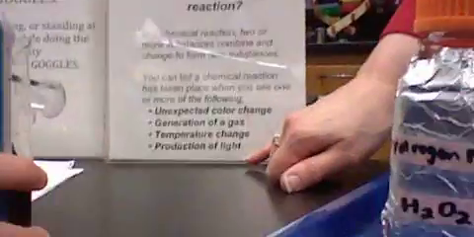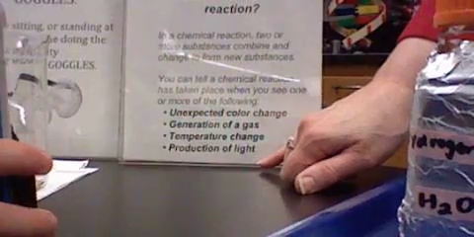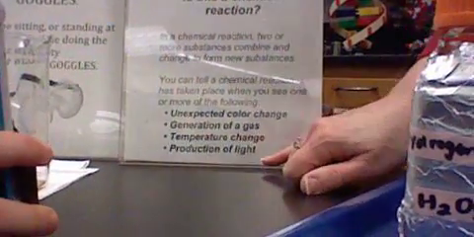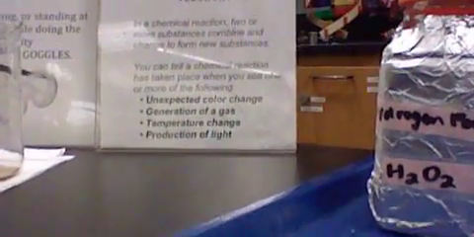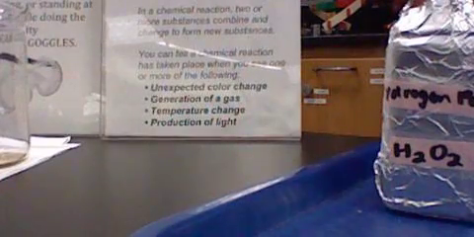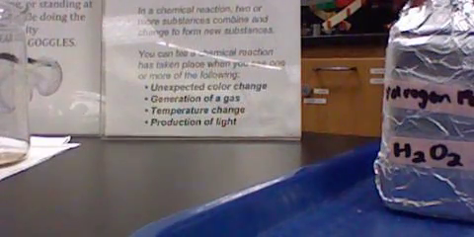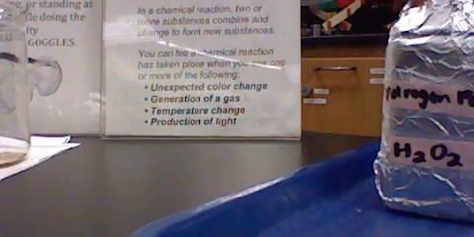Temperature change. How would we figure that out? What would we notice? It would get colder maybe. Or warmer. Right. And then we also might see the production of light. It's a bit obvious how to figure that out. Just turn out the lights. Well, yeah, we could do that.